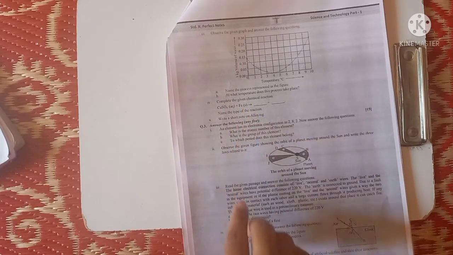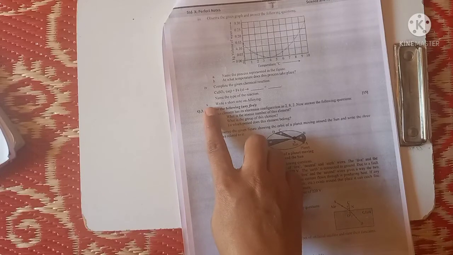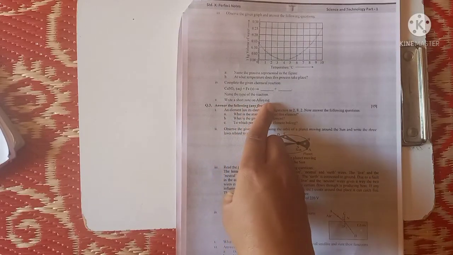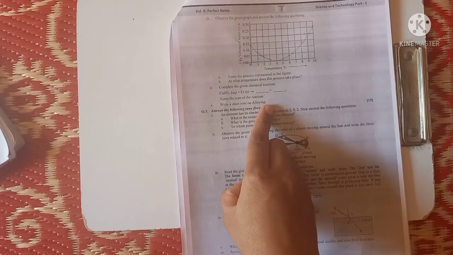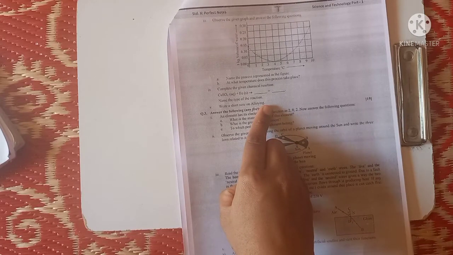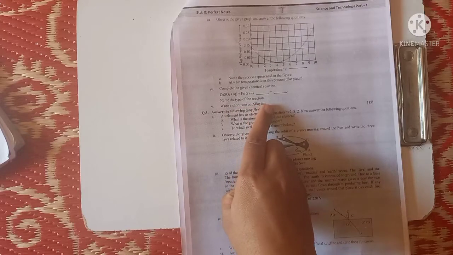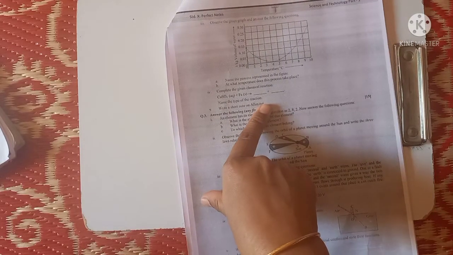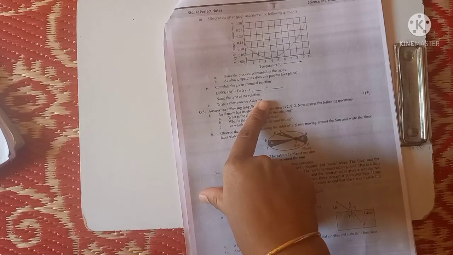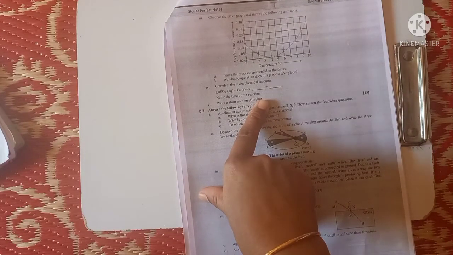Okay, then fourth is write short note on alloying. So it is a question of 2 marks. Okay, each question has 2 marks. So for this question you write at least minimum 4 points. Okay, in first you write the definition. Okay, then in second you write the examples.